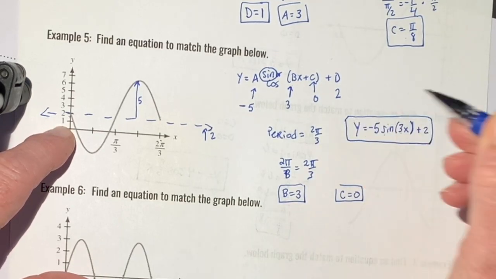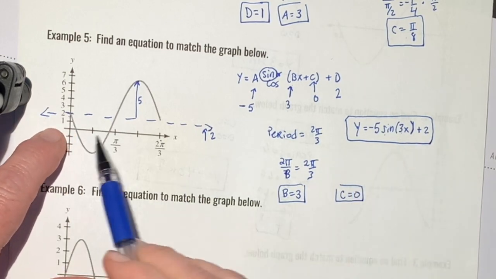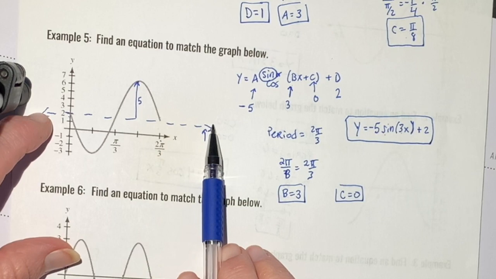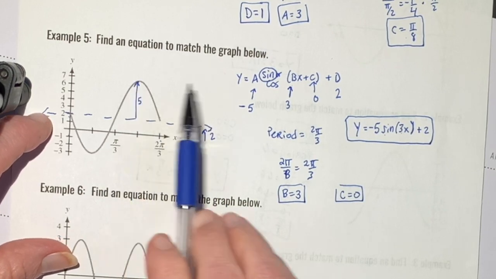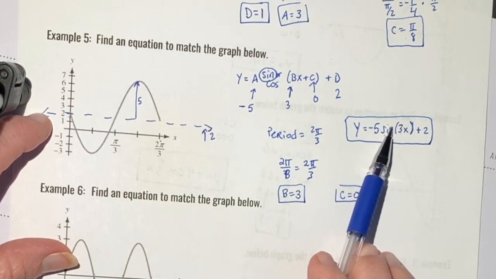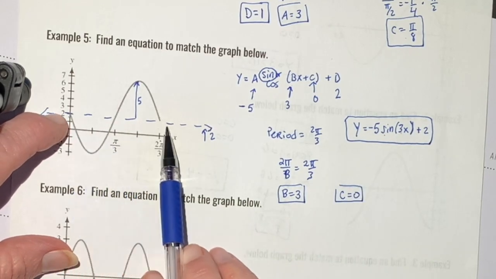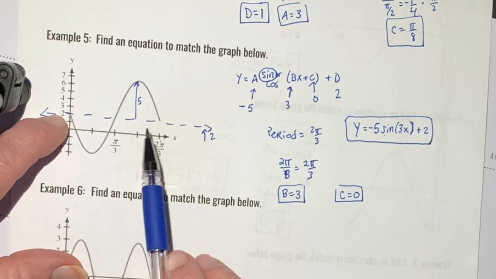I would always like to double check it. So does it look like it matches the graph? Well, we got the vertical shift up of 2, so it's kind of like here's our new x-axis. Yeah, the amplitude is 5. That works. 2 pi divided by b, 2 pi divided by 3 with no shift means the graph should start at 0 and end at 2 pi thirds.